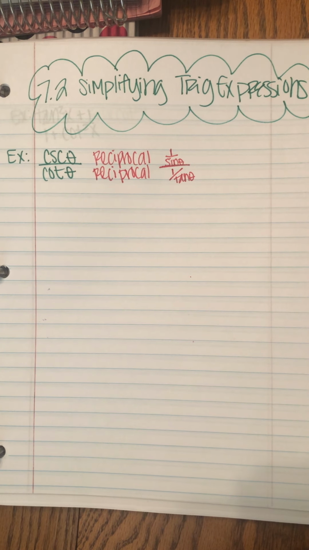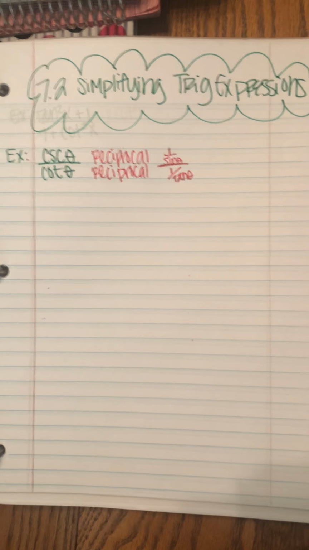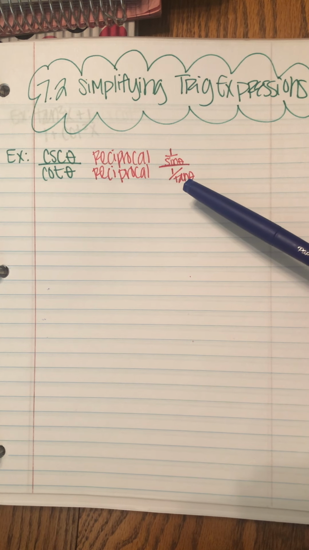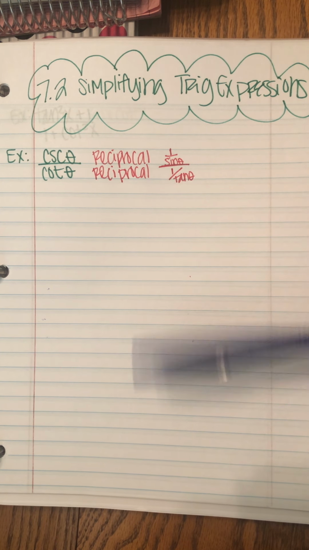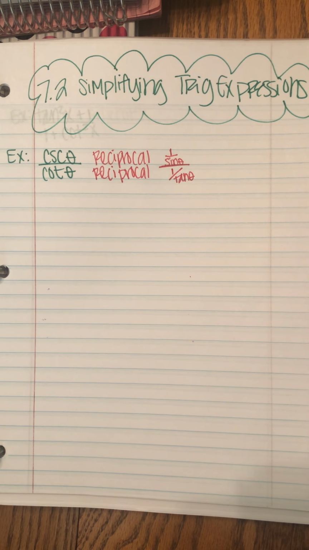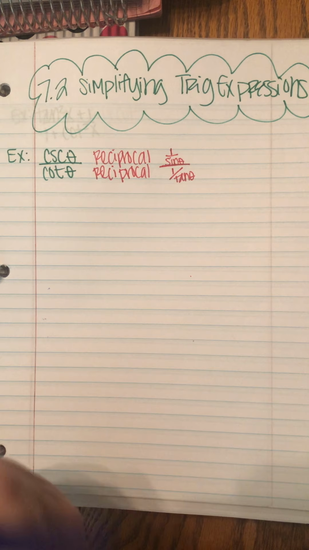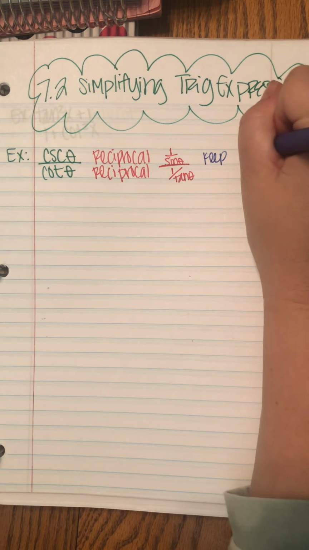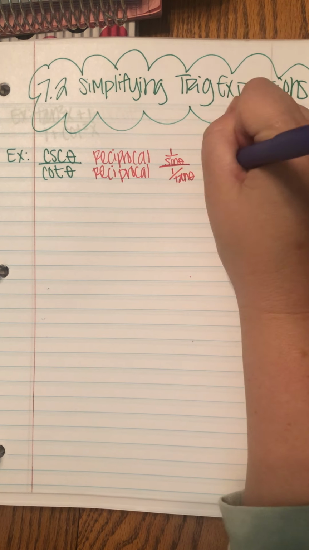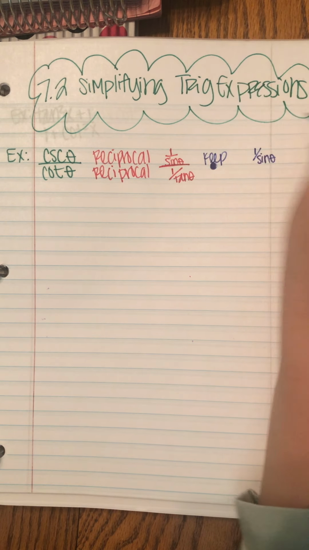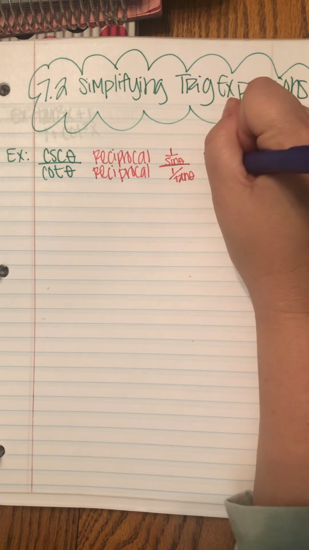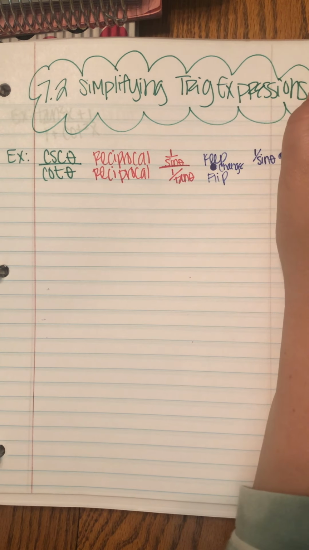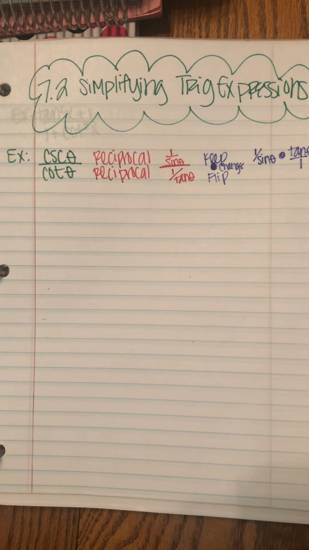All right, so now I've done that. And so I think about tangent. Tangent has a quotient identity that is sine over cosine. And if I do keep, change, flip, that might get me to a more simplified version. So let's try that. I'm going to keep that first fraction. I'm going to change division to multiplication. Let me write change right there. And I'm going to flip 1 over tangent to tangent of theta over 1.